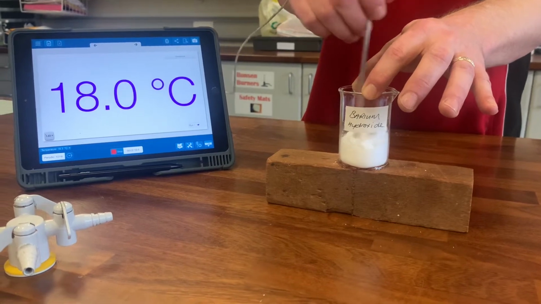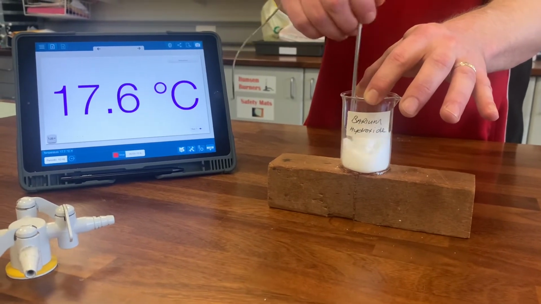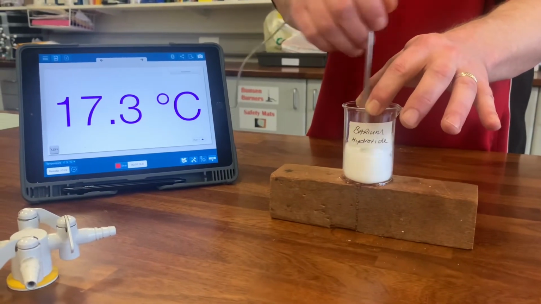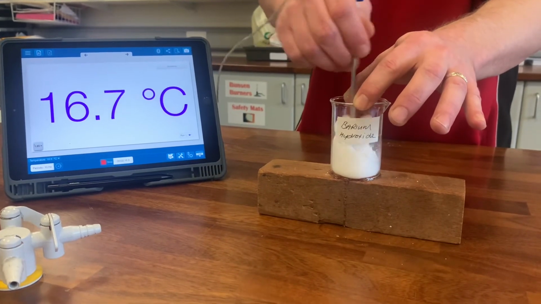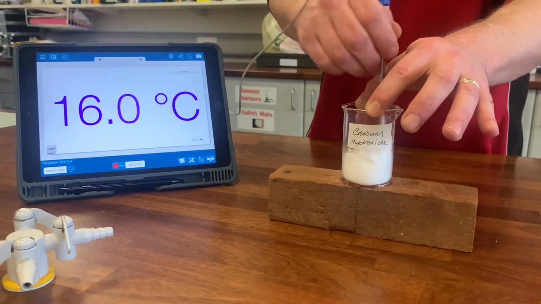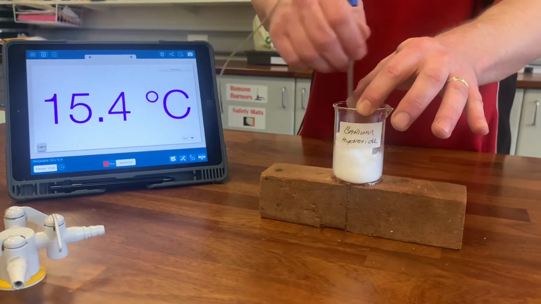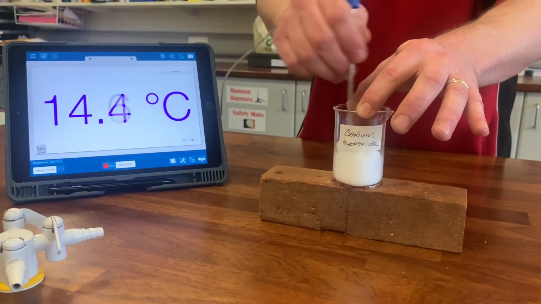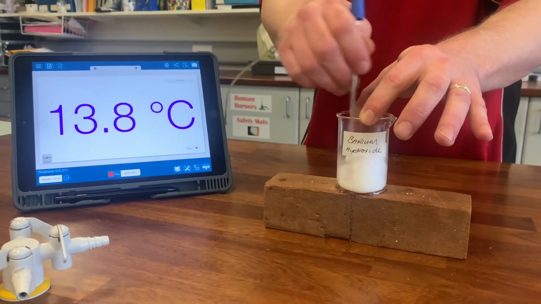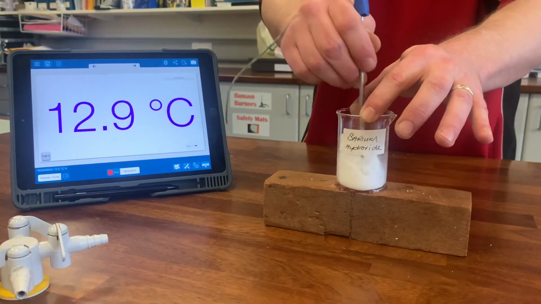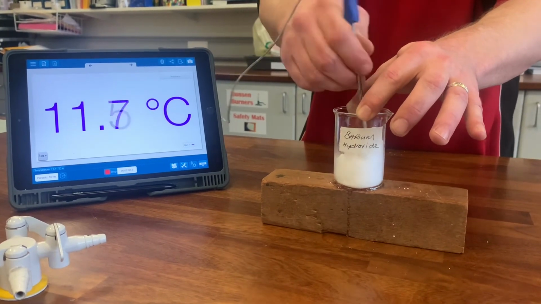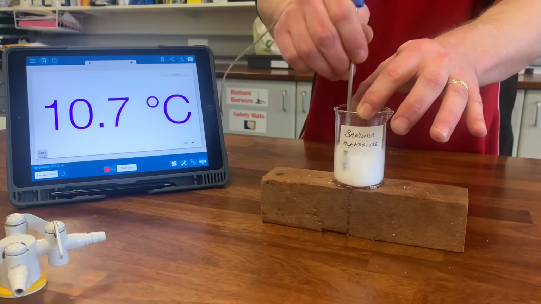When these two white solids mix together or react together, it's an endothermic reaction and it takes in heat from the surroundings. You may start to notice the beaker starting to turn into a bit of a liquid, and there's a smell coming off it. It produces ammonia gas, which is quite whiffy. Your teacher might let you smell that when you're back in the lab.